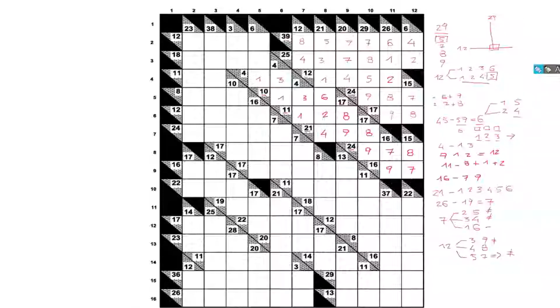Now there is just one connection with other area of this Kakuro. Let's try to make some conclusions here in this left area.